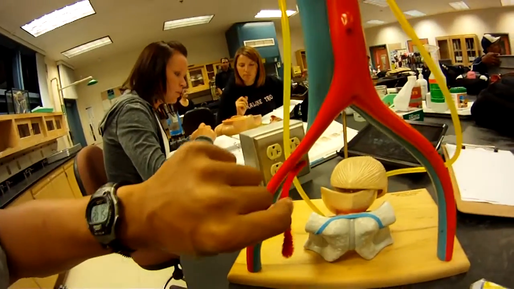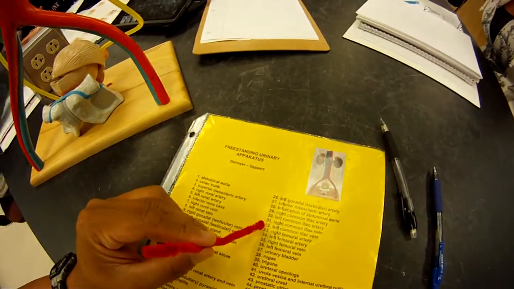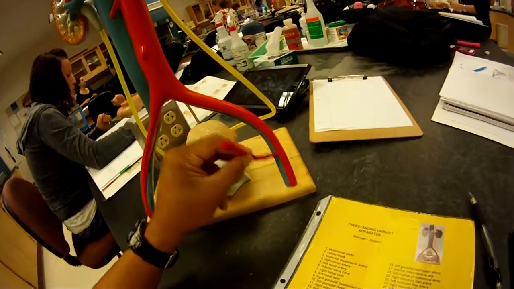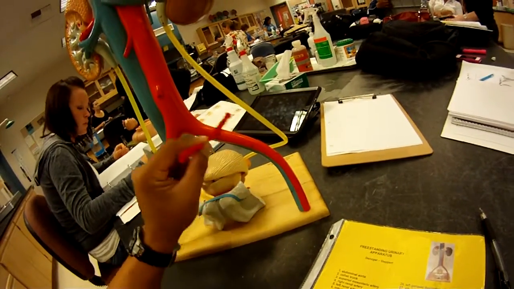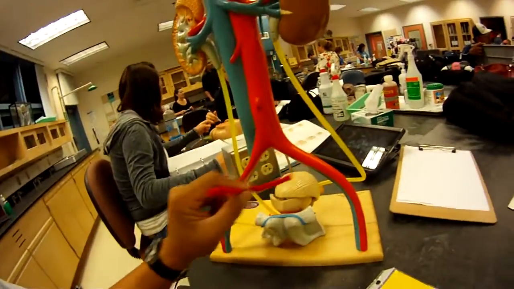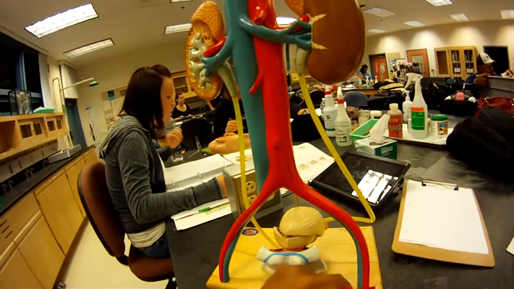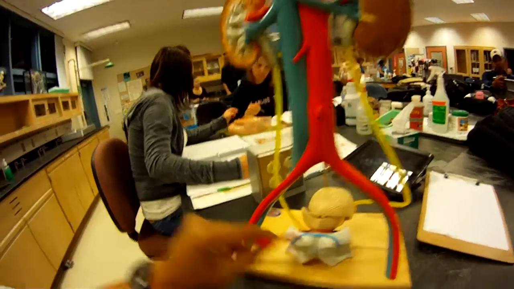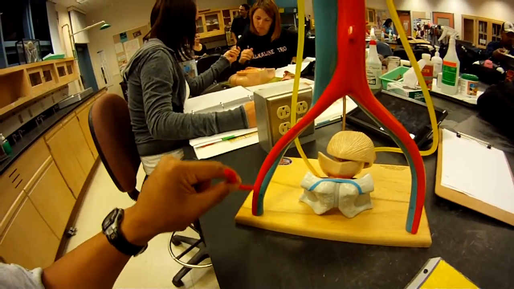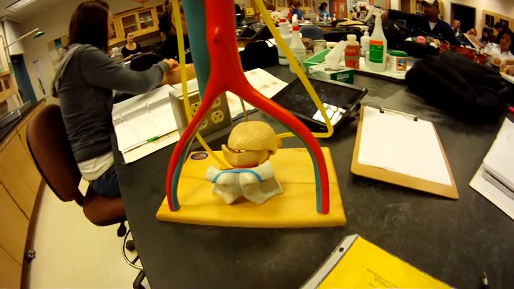Ureteral gland. The left common iliac vein. This is the left side. And the artery. This right here is the femoral artery, left and right. Femoral artery, femoral vein.